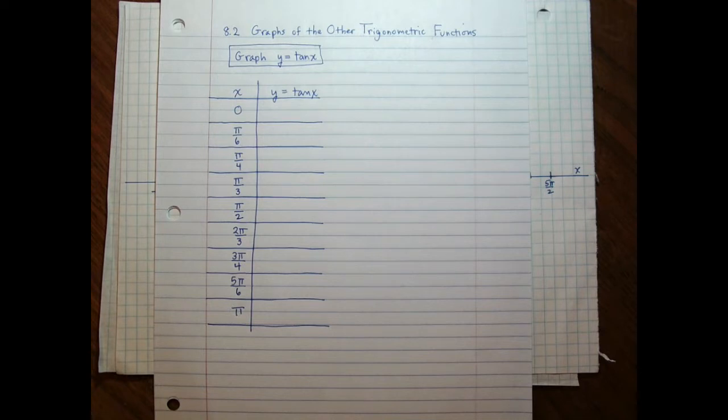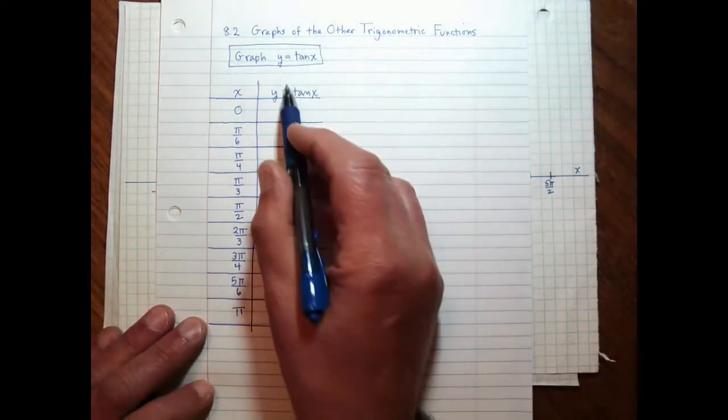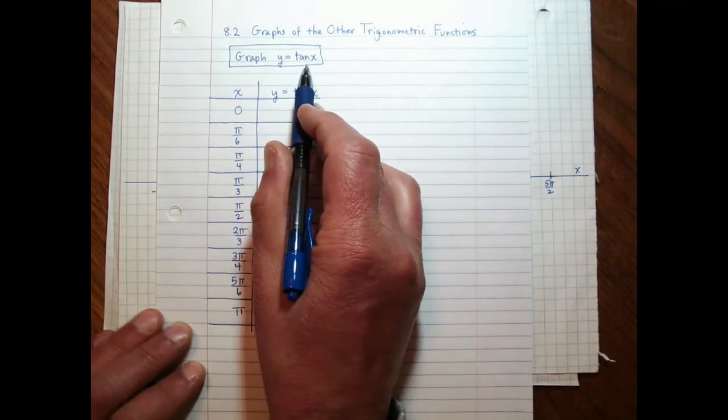We're going to graph this in detail, first of all, and then in the next video segment, I'll give you a shortcut way to generate the graph of tangent without having to work so hard. But for right now, we're going to just start from scratch and work in detail. So I want to graph tangent, y equals tan x.